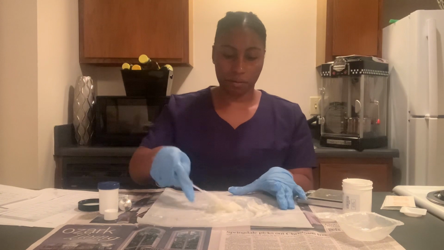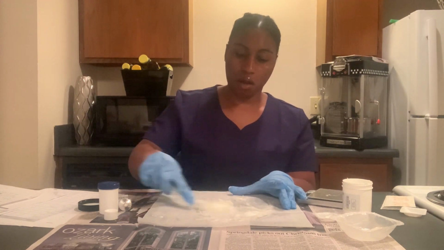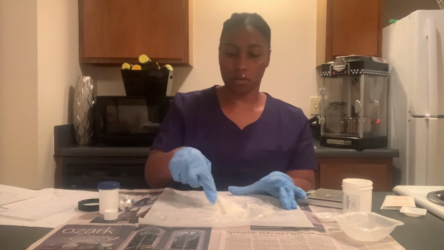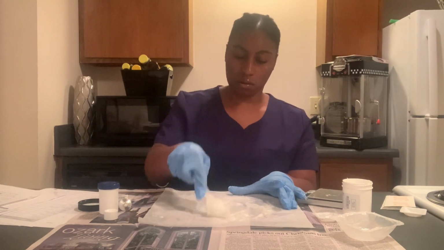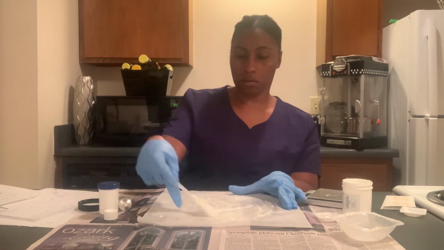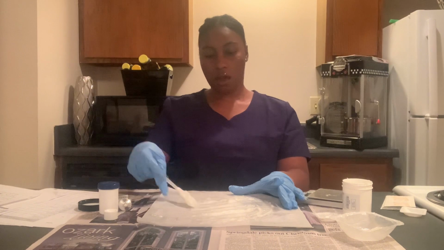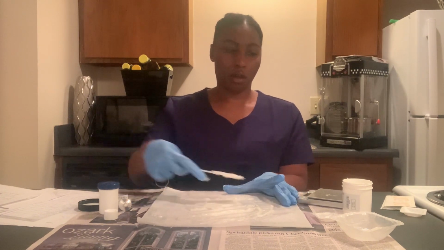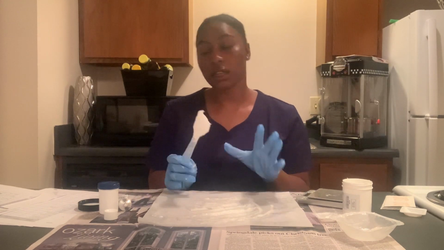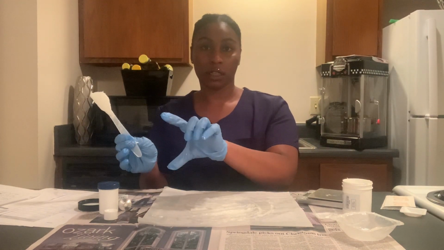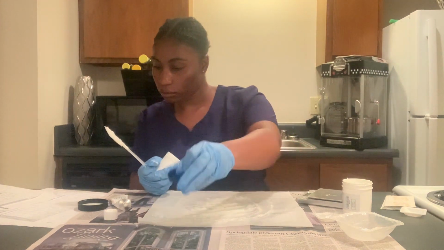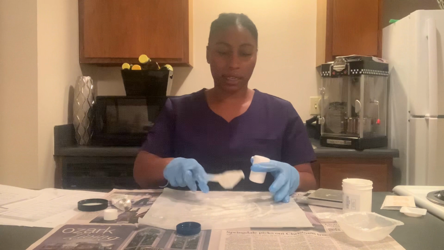Okay, yep. Okay. There's that. So next we're going to put the contents inside of the empty bottle, in the ointment container.